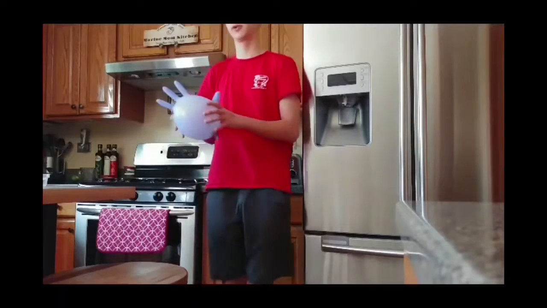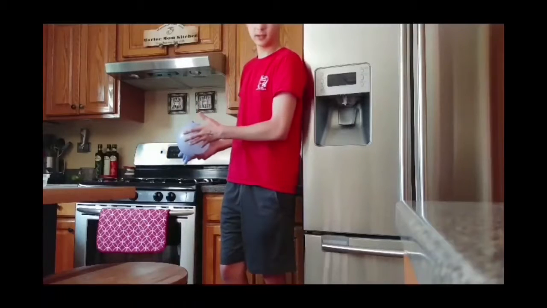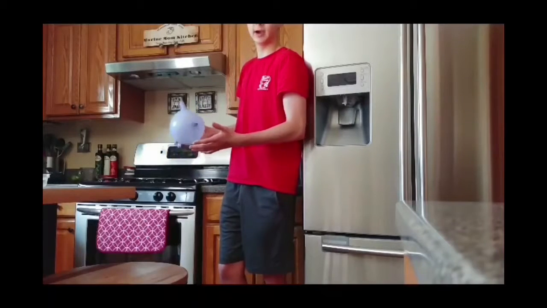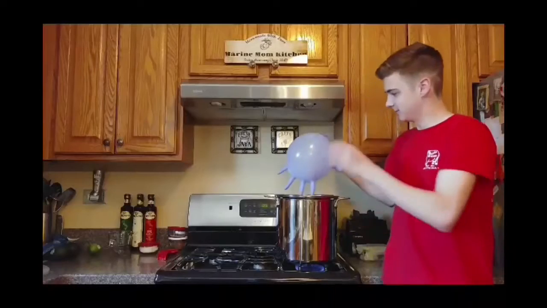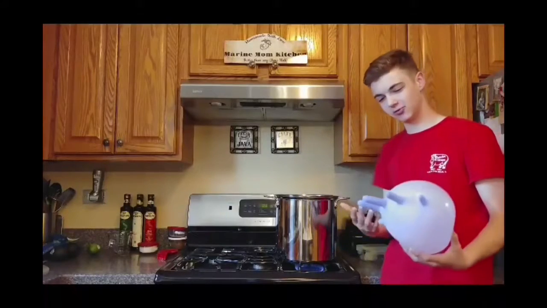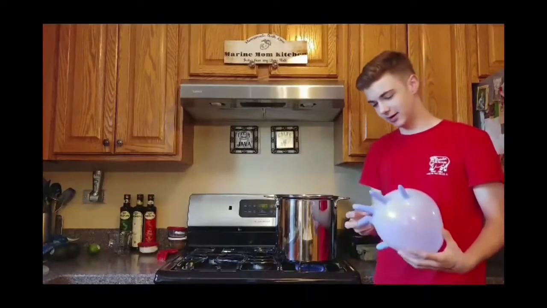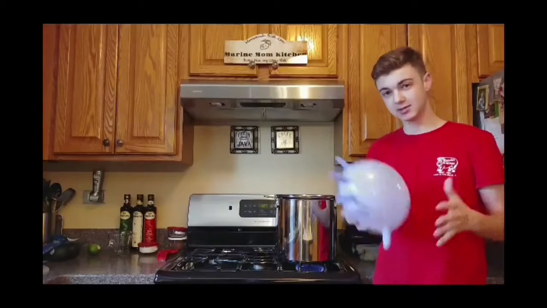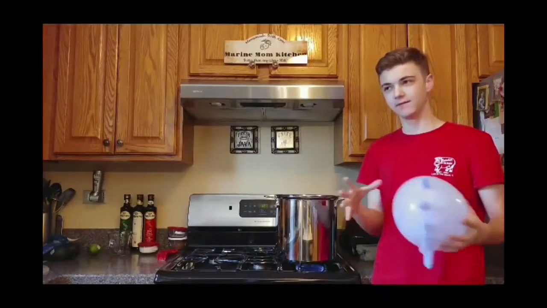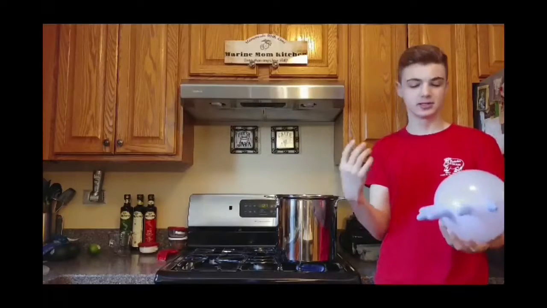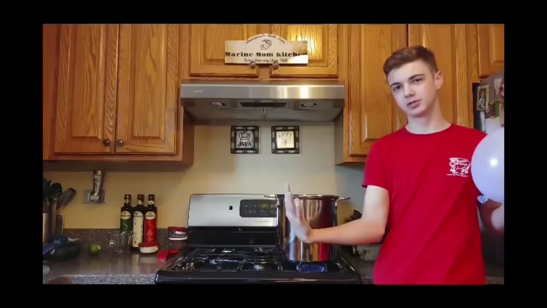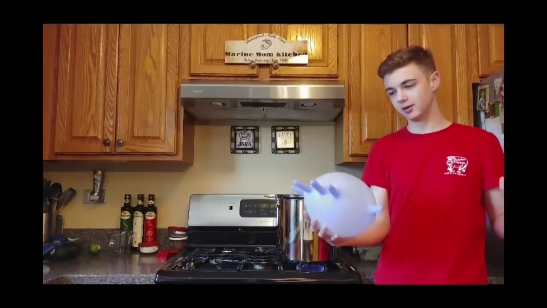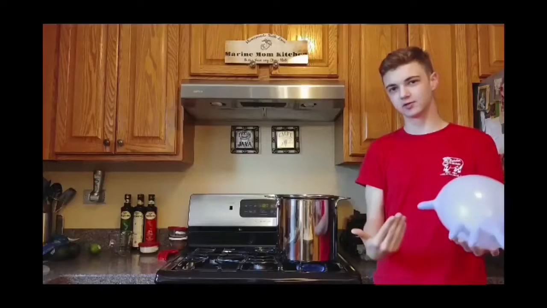Alright, now what I'm going to do is boil some water, place the balloon in, and see how big it gets, and I'll explain why that happens. Now that my balloon has been sitting in the hot water for quite some time, we can see that it's grown quite a bit. Again, this can be explained by Charles' law. Because the temperature increased, the volume of the balloon increased. The temperature of the molecules went up, so they moved farther away from each other, causing the balloon to expand and creating the larger volume that you see right here.